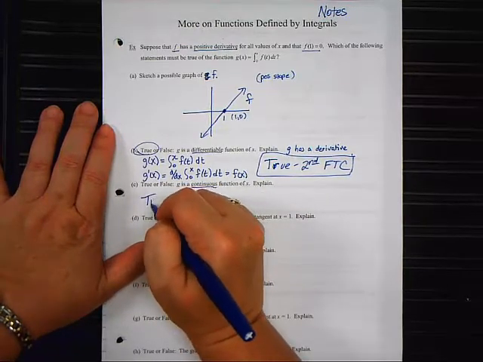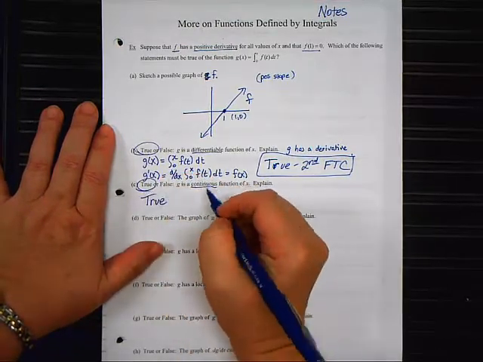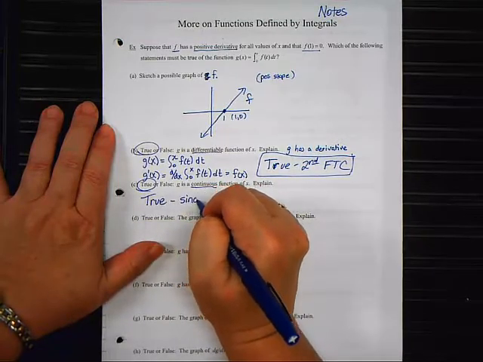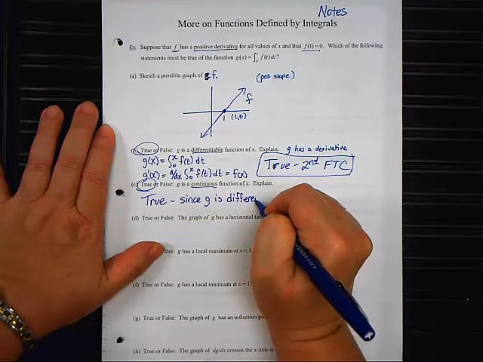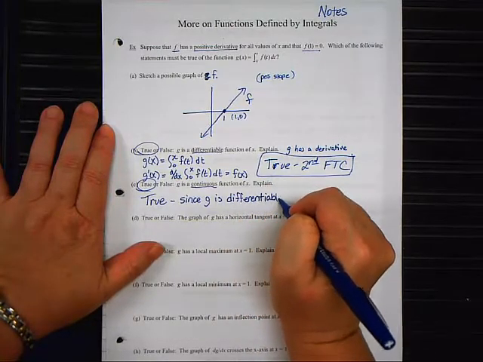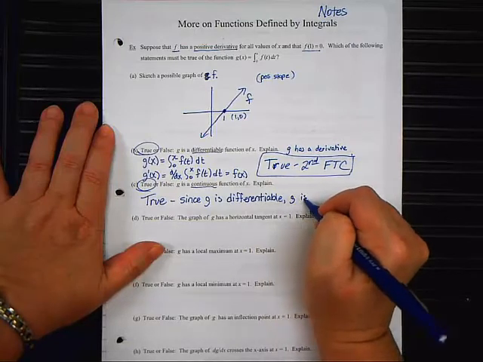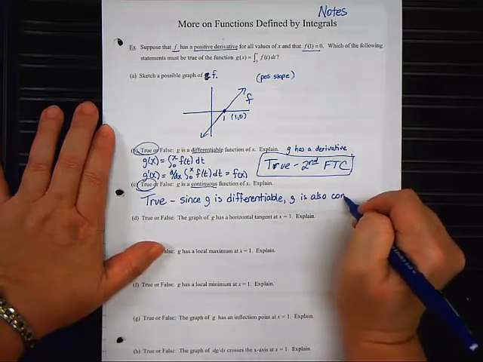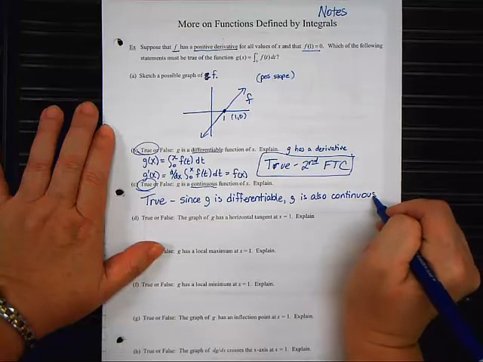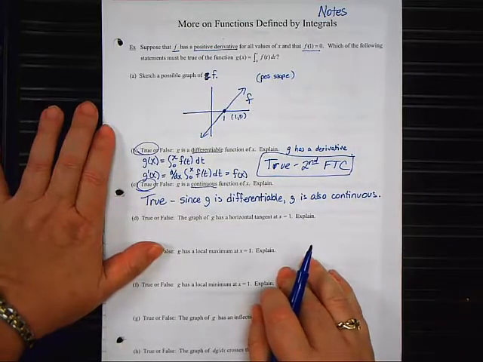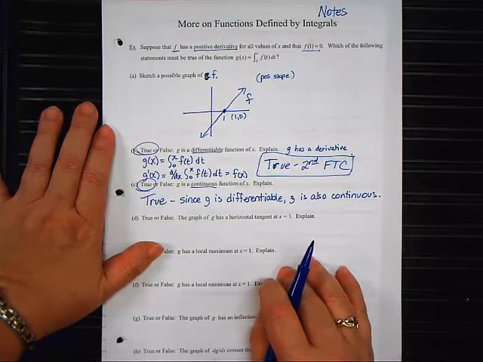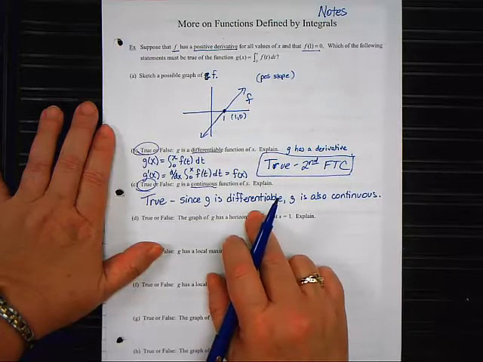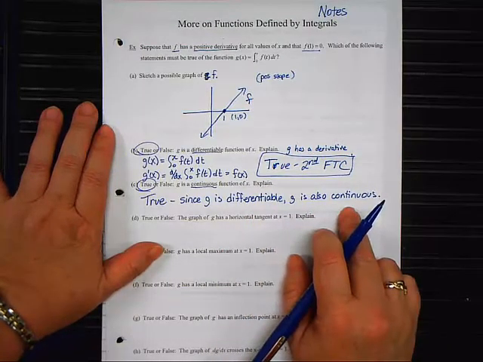And so you can write that it is true, or circle the word true, and put since g is differentiable, g is also continuous. Now, the reverse is not true. Just because it's continuous does not necessarily mean that it's going to have a derivative everywhere. But if you have a derivative everywhere, you definitely have to be continuous.